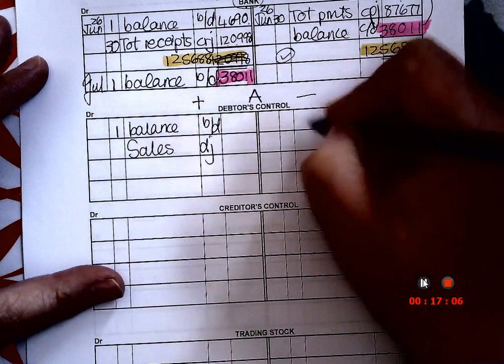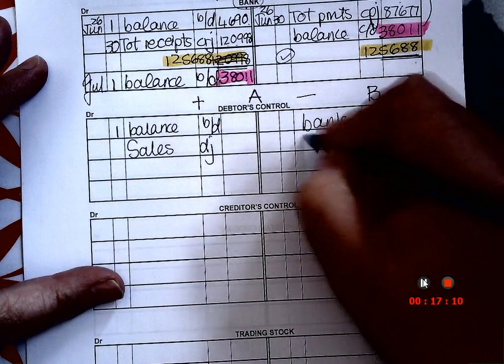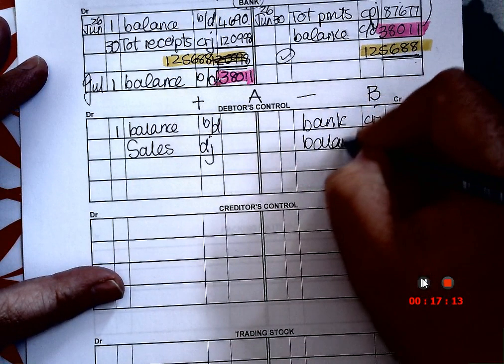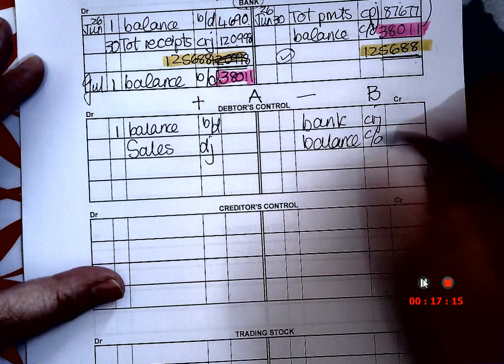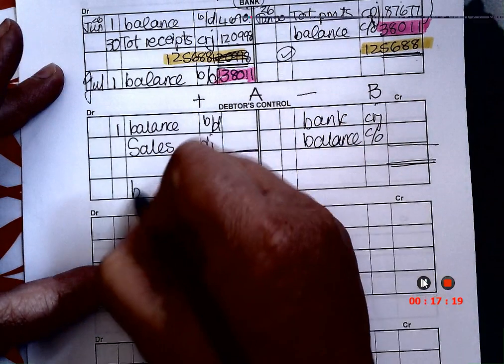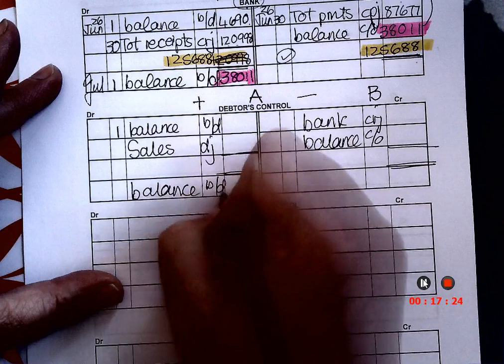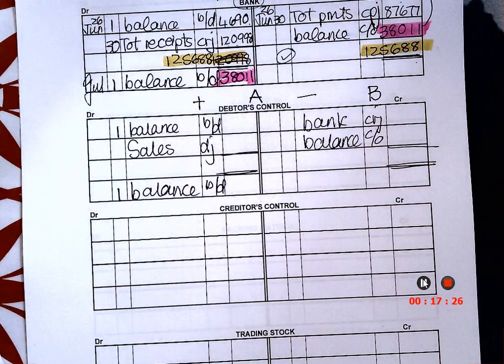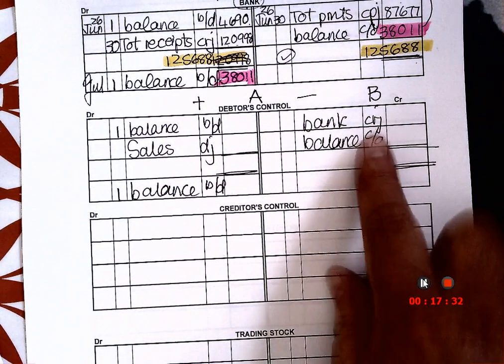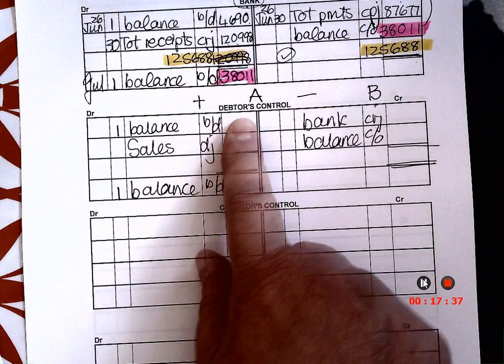Their debt becomes less if they pay me. The balance CO is on the minus side. Draw my double lines. The balance BD is on the plus side. First day. Yes. Why do I have bank CRJ? Because I received money. Why did I receive money? Because the debtors pay me what they owe me. So their debt becomes less.